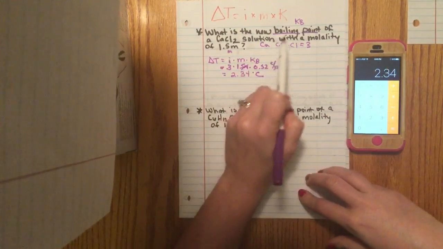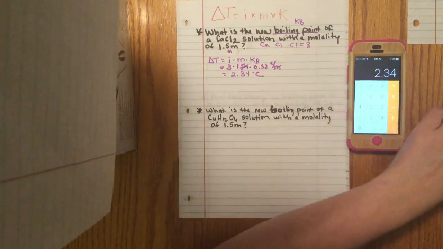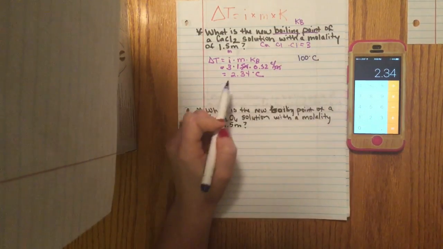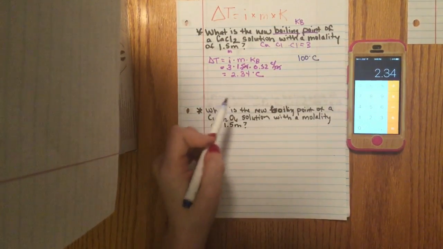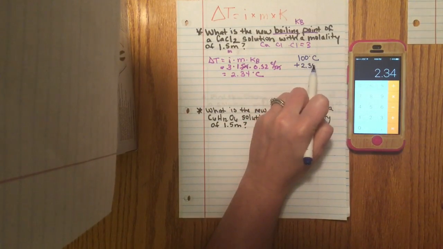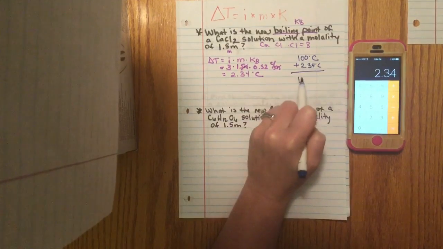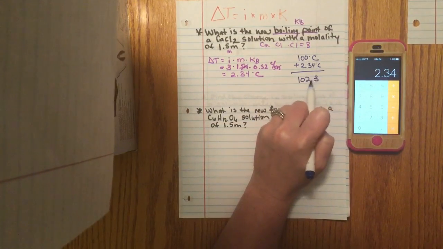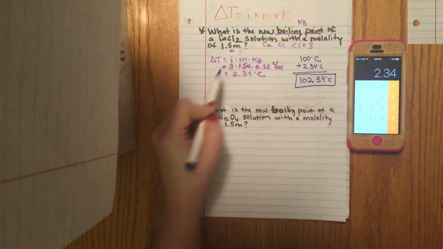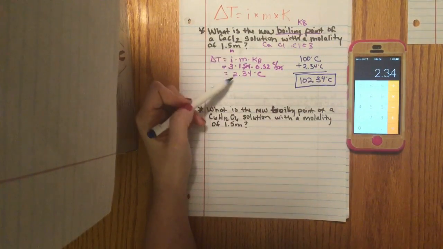The problem asked me for the new boiling point. Well, I know that water typically boils at 100 degrees Celsius. And by adding a solute, I'm going to increase or elevate the boiling point. So that means I would add 2.34 degrees Celsius to it, and my new boiling point would be 102.34 degrees Celsius. It would be elevated because of the amount of solute that I put into it.